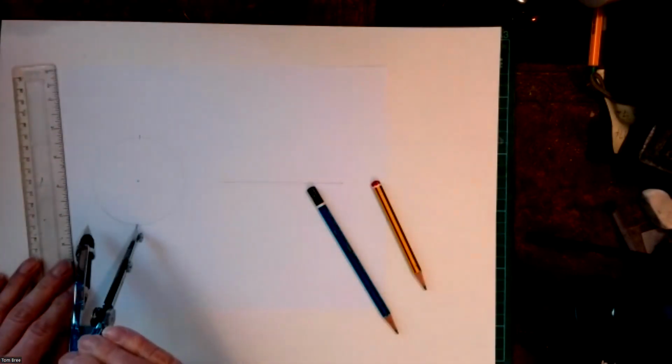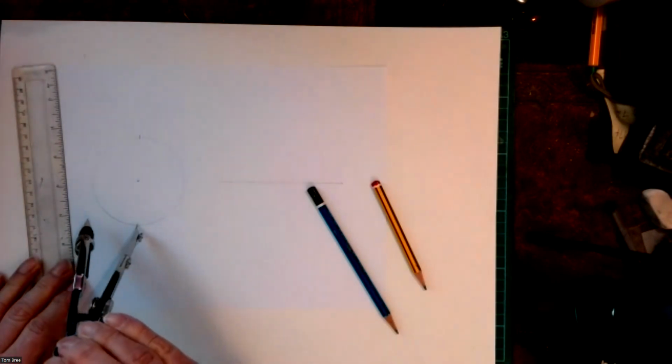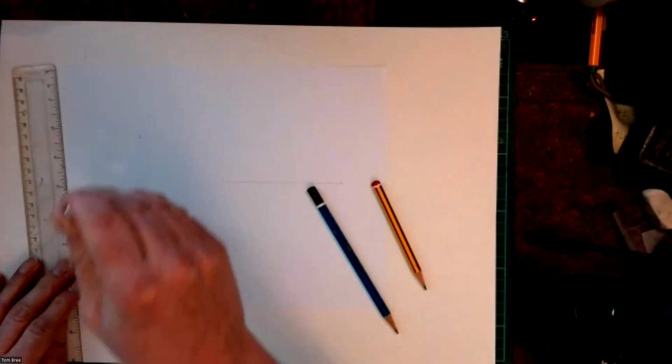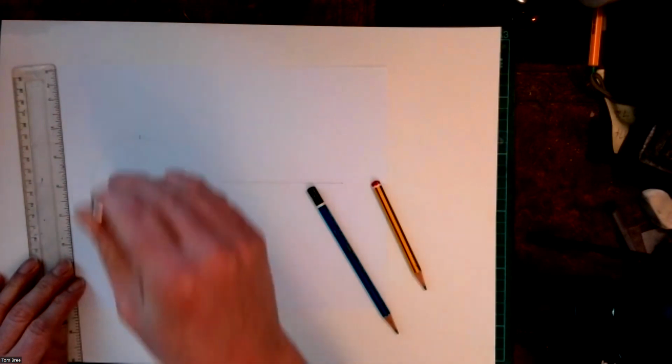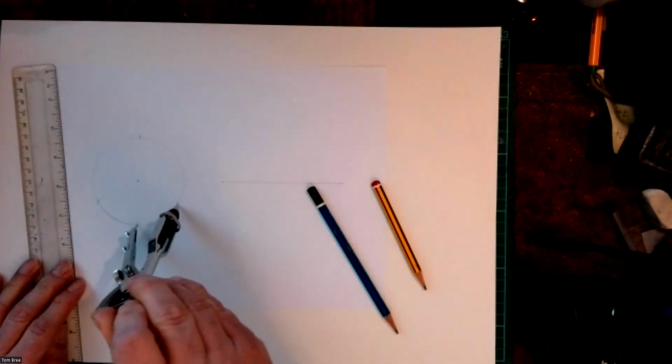Right, I'm doing this. I'm putting the point of the compasses with the same radial measurement that we drew the circle, and I'm going to make a mark like so and a mark like so.